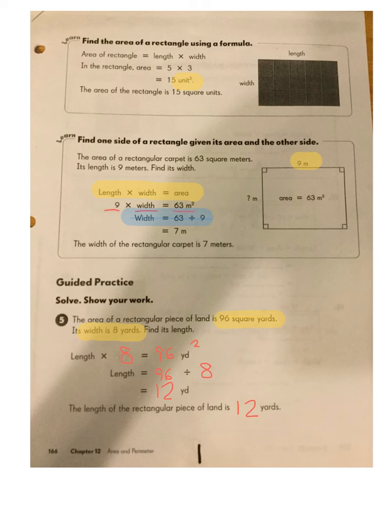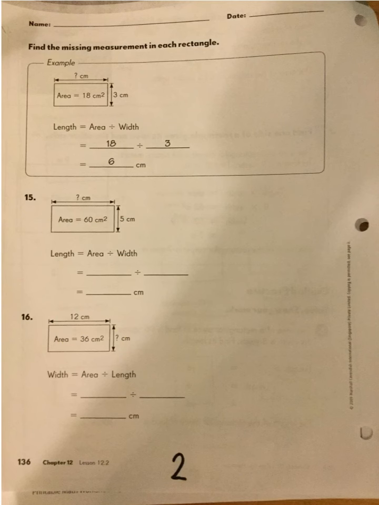It's not our area. Only the 96 in this case would be squared. So now we're going to go ahead to the next page, and this page is really just about practicing. We already know the process of how to find our missing side, whether that's length or width, when we're given our area. So if you look at number 15, it says that the area of this rectangle is 60 centimeters squared. We can see that in the middle right here.